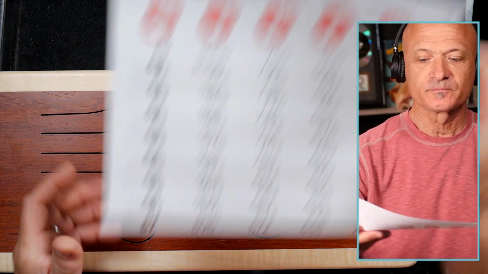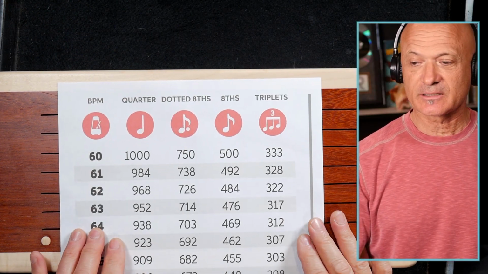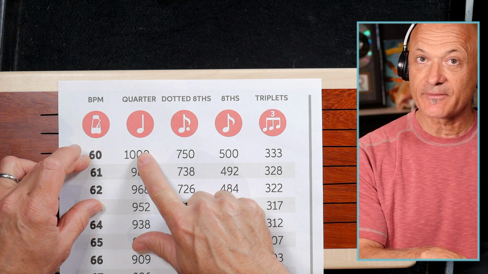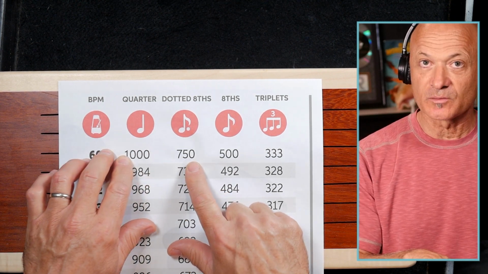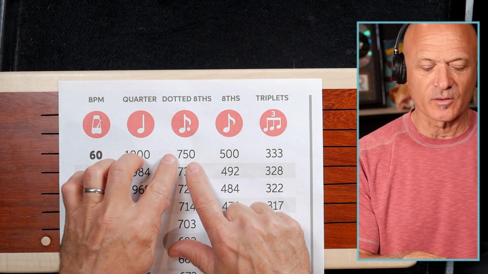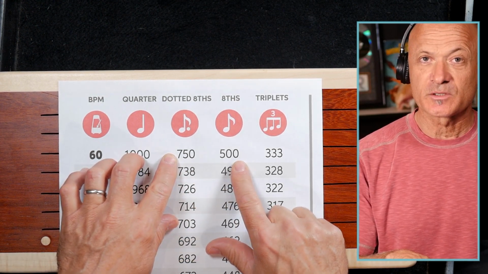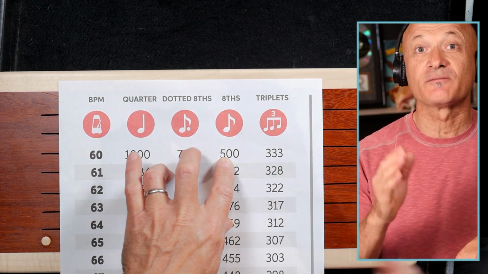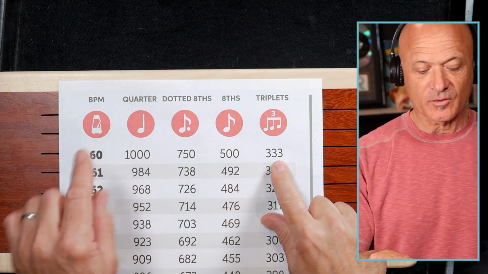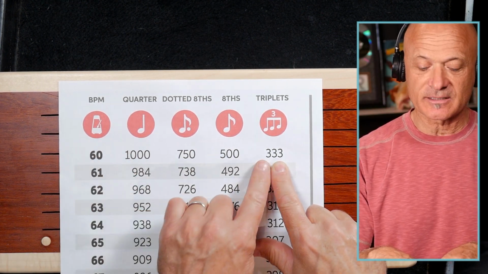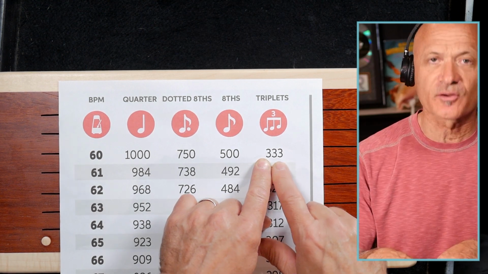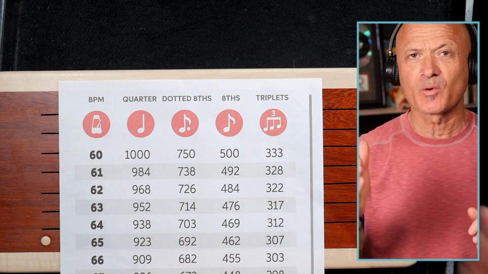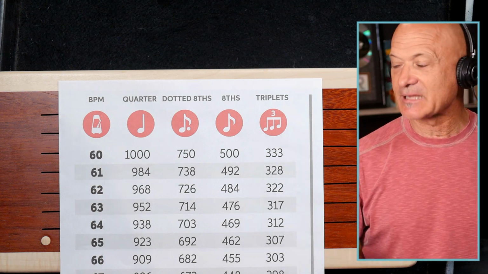Now, on this particular sheet, it tells you for every tempo the quarter note delay value, the dotted eighth note delay value, which is 3/4 of the quarter note value, the eighth note value, which is half of the quarter note, and it gives you the triplet value, which is dividing the beat into 3. And of course, here you can see that because it's 1,000, they're saying that the delay is 330 milliseconds, which makes sense. We're not doing decimals. Of course, that would be 0.3 to infinity. We don't need that. It's close enough.